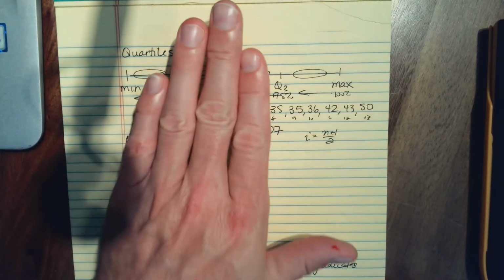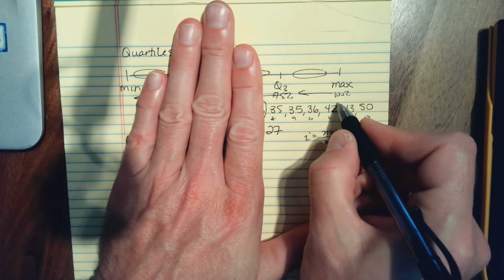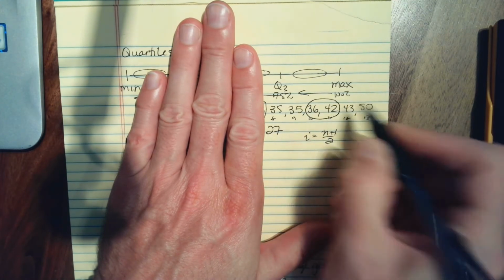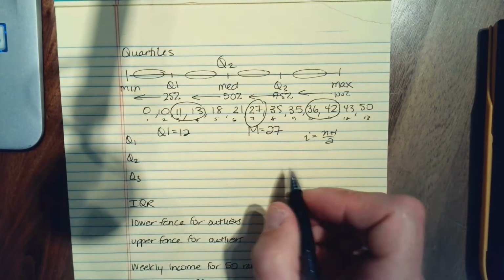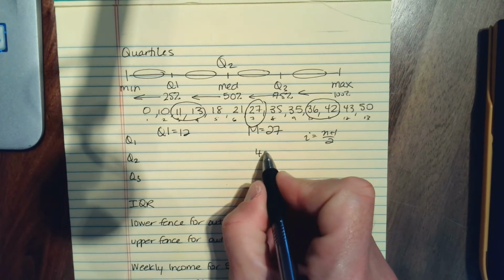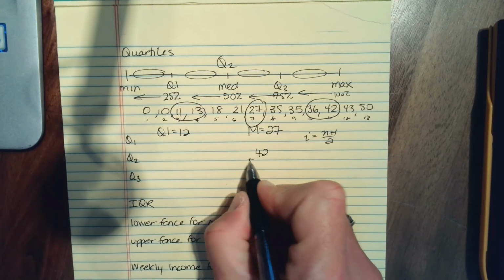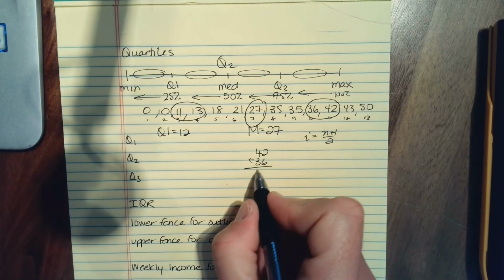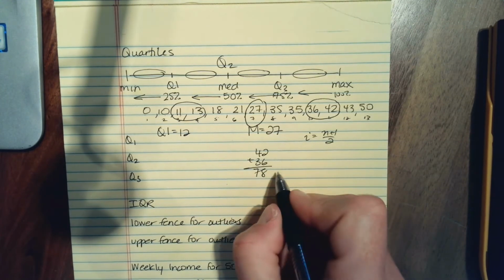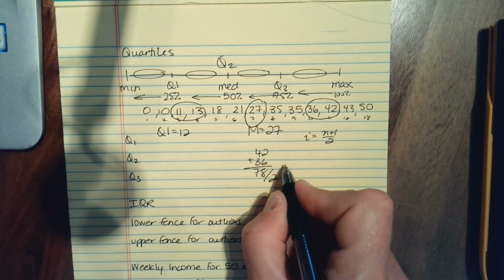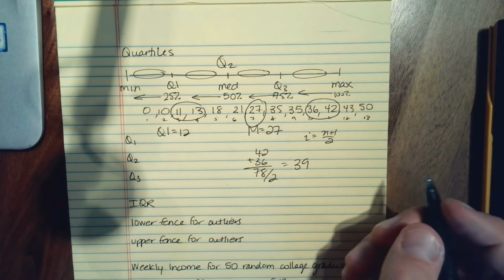And then we can look in the top half and do the same thing. Here are the values that are in the middle. We need to average those. If I take 42 and 36, I get 78, and half of that is 39.